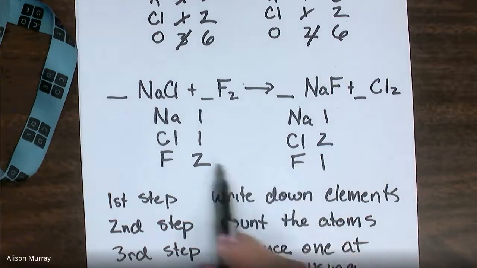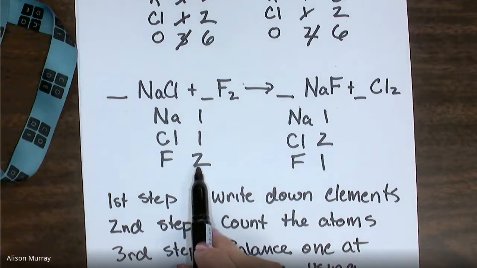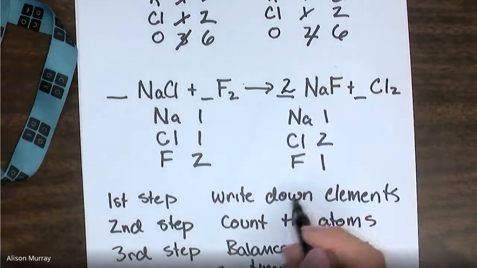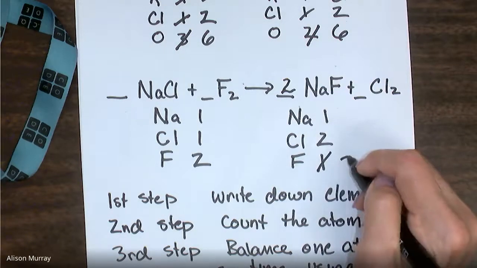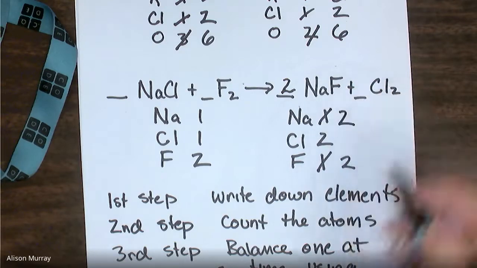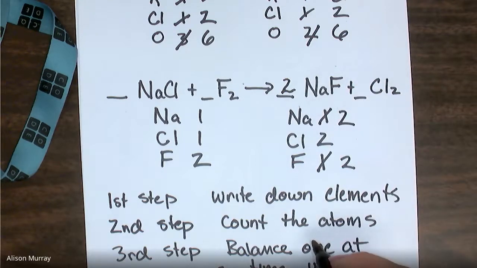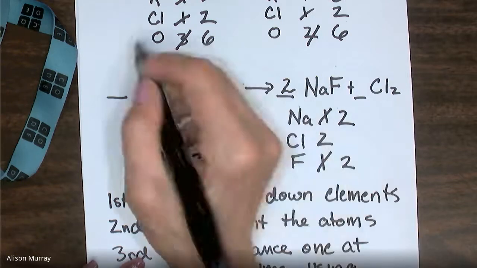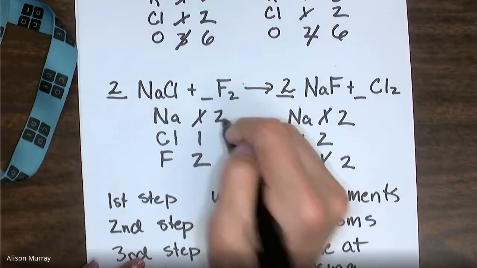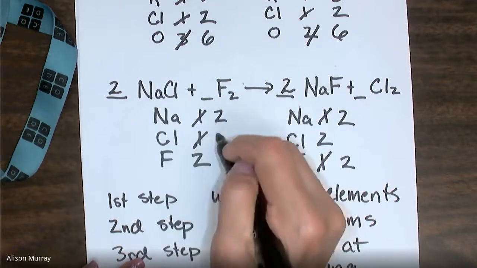So let's try, there's 2 Fs here. Let's make 2 Fs there. Of course, now we have 2 Fs, but that also changes the number of Nas. So now I'm going to go over here and change the number of Nas. So I have 2 Nas, but I also have 2 Cls.